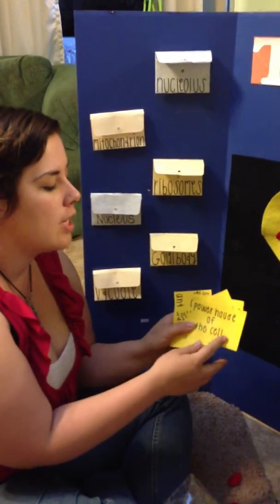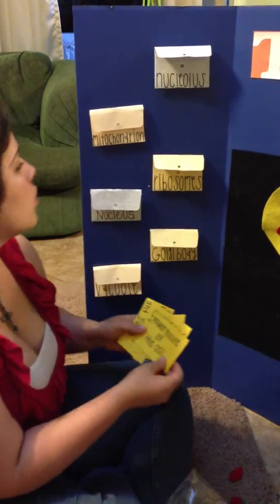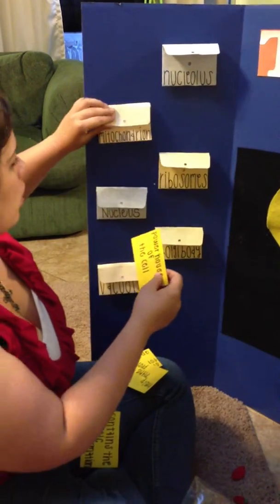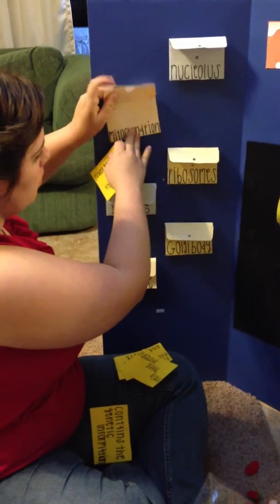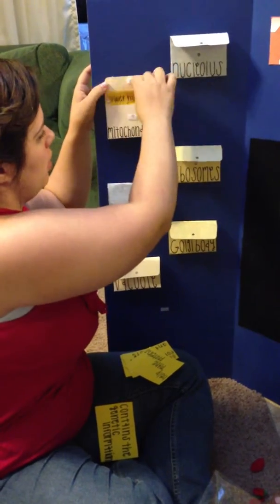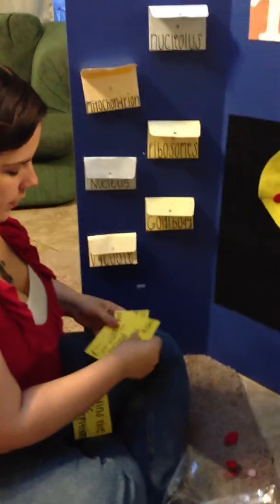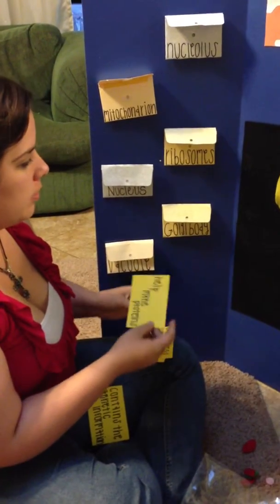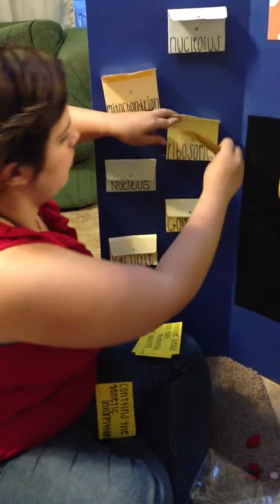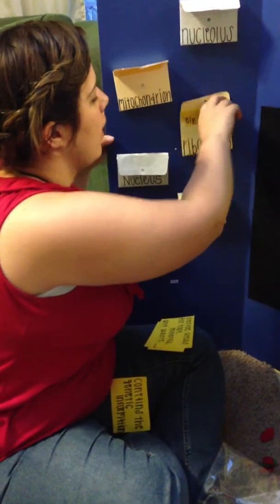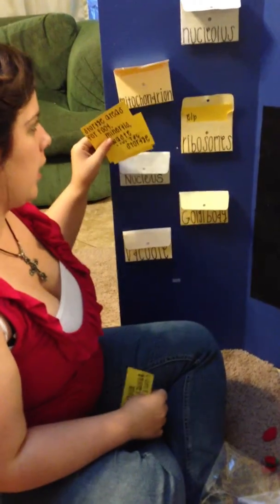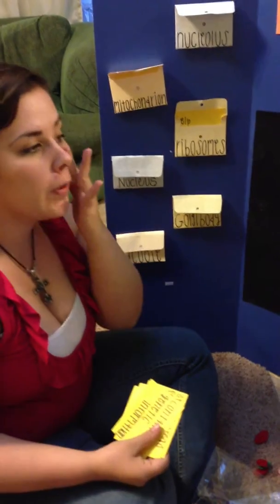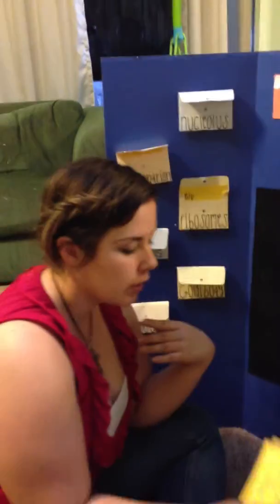So one of them says powerhouse of the cell. So I know that that's going to go in mitochondria. Then help make proteins. And I'm just going to guess and put them in there right now. So then once they put them all in there, then they are going to look in the finished envelope.